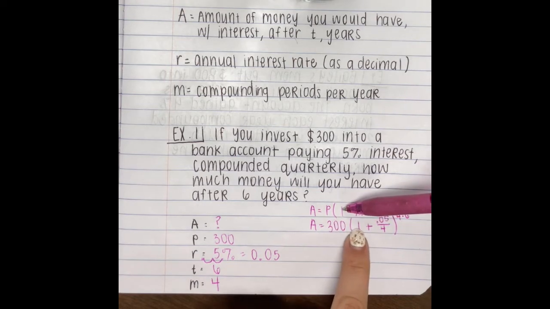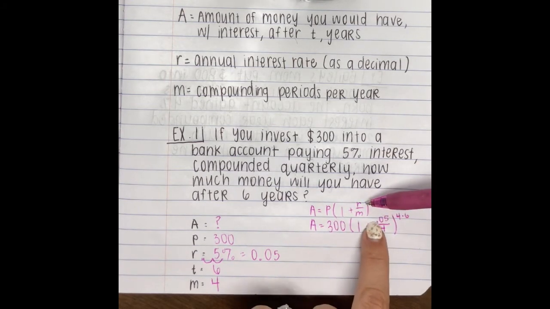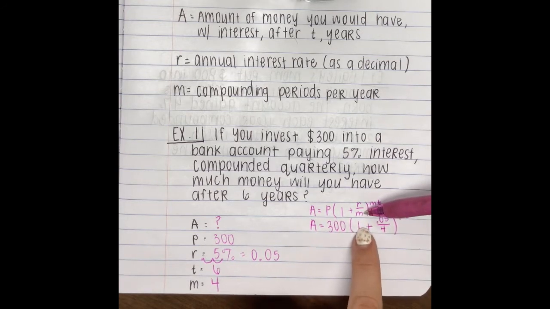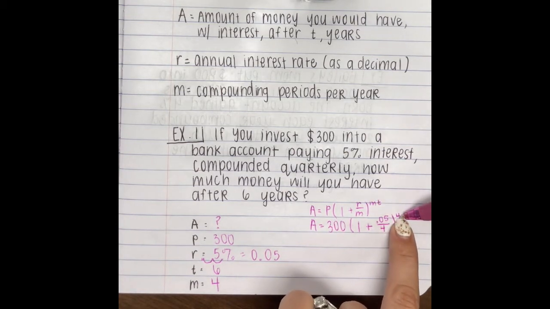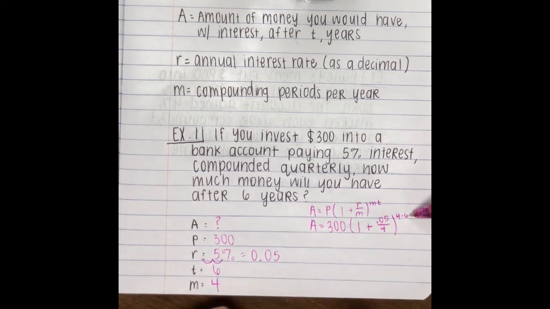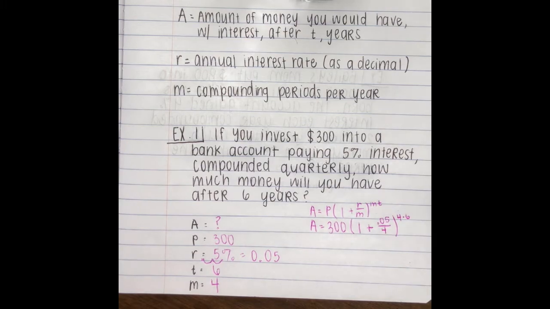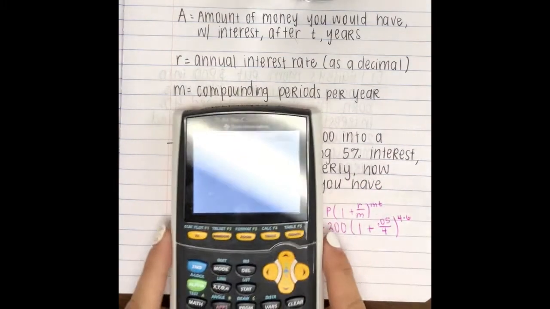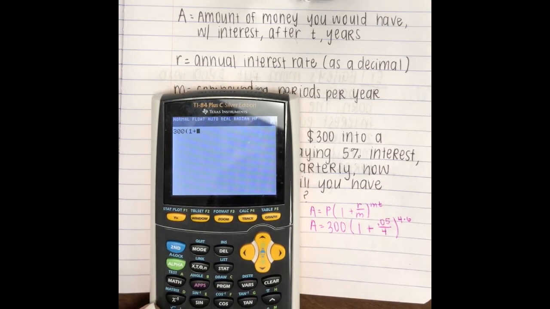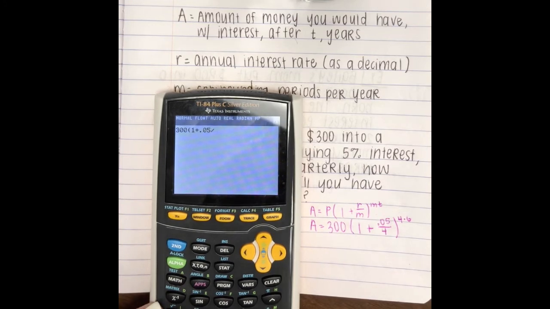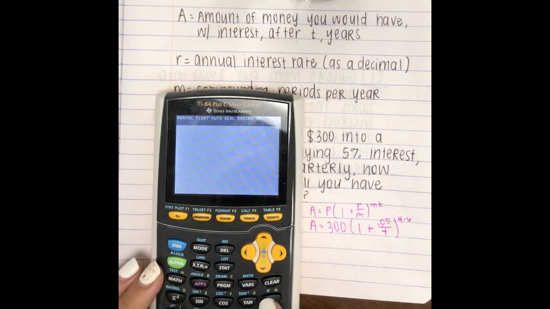So P is 300, we brought down our parentheses and our 1 plus R, our rate is 0.05, our M, our amount compounded per year, is 4 because it's compounded quarterly. And then we have M up here as well, so 4 again, times our number of years, which is 6. Now all we're going to do is type that into our calculator. So I'm going to put 300, parentheses 1 plus 0.05 divided by 4, parentheses, and then I'm going to raise it to 4 times 6, which is 24, or you can put 4 times 6 in your exponent.